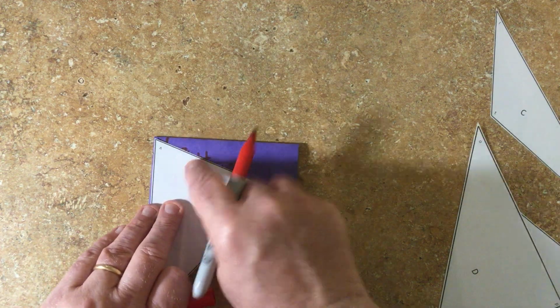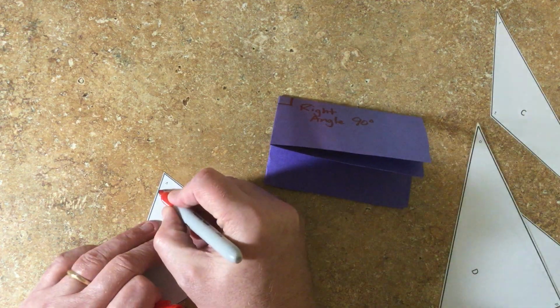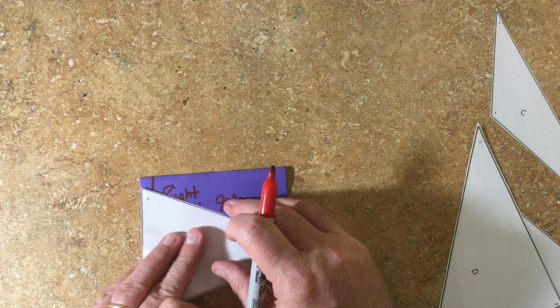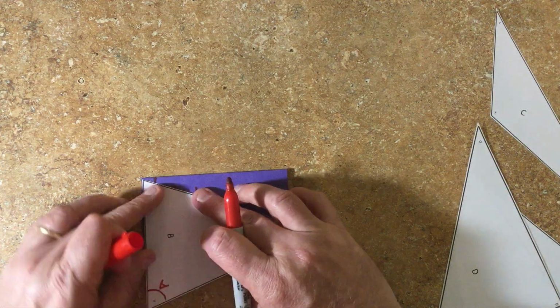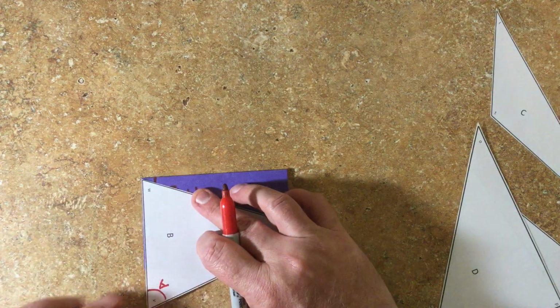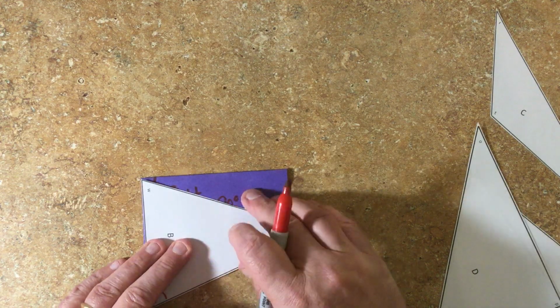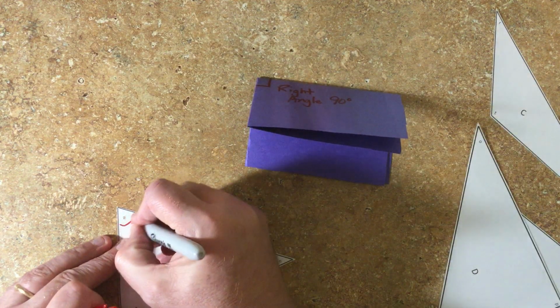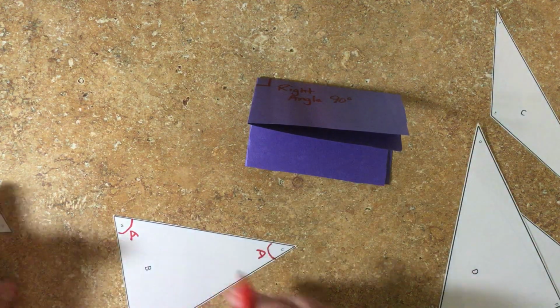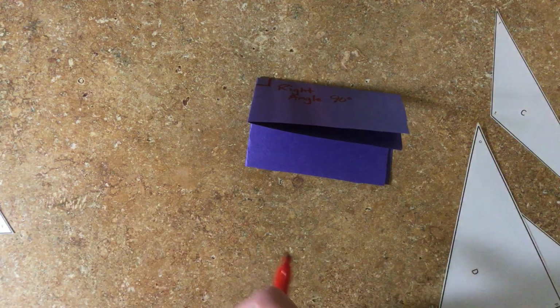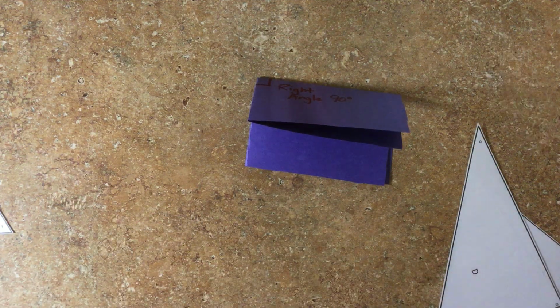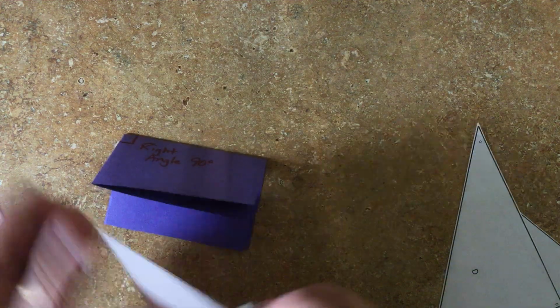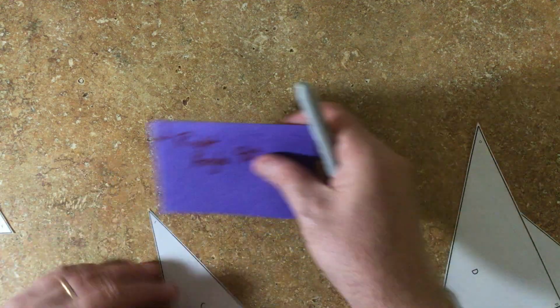Yep, I can clearly see this one is also an acute angle. And the third angle is also acute. So all three of these are acute. I'm just setting these aside, and we're going to come back to look at those a little bit later.